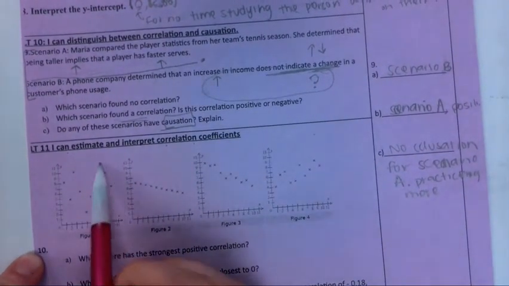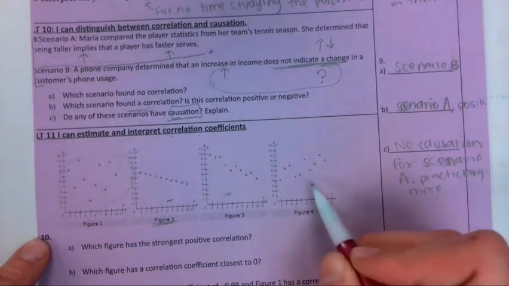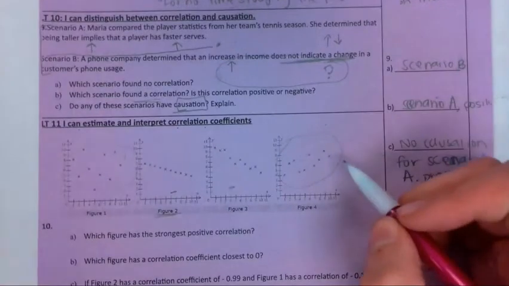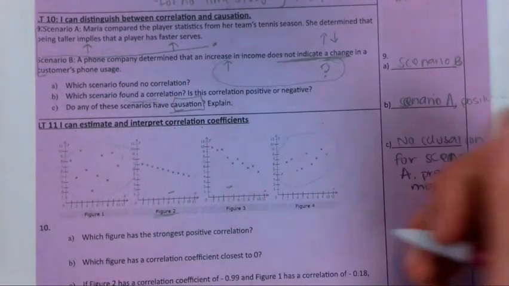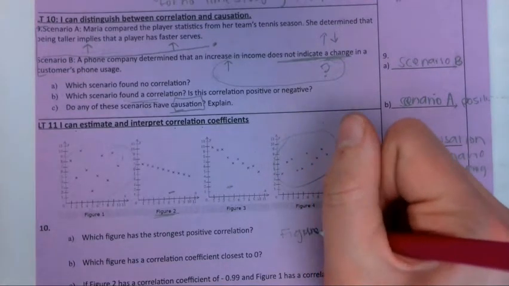All right, let's finish up the last two sections. I am asked on question number 10, which has the strongest positive correlation. Now if I look at each of these scenarios, there's no pattern here, so nothing is strong. There's no strong correlation here. Figure 2 is a strong correlation, but it is a negative correlation. Same with this one. Now this is a positive correlation, and it's the strongest positive correlation that I see. So I'm going to answer figure 4.